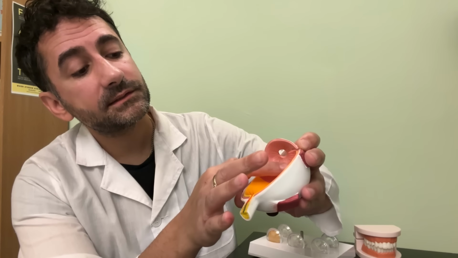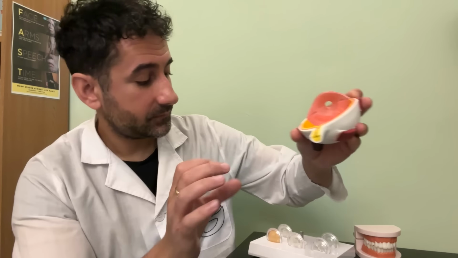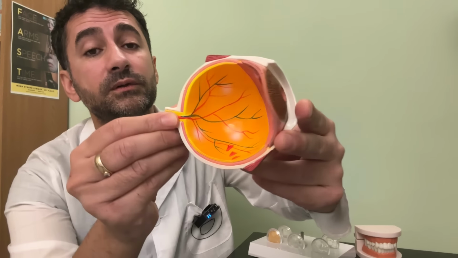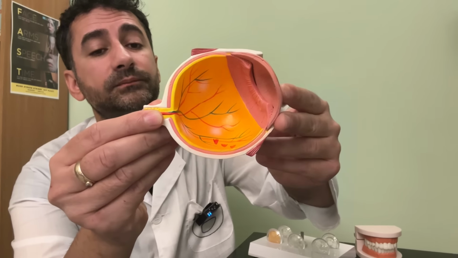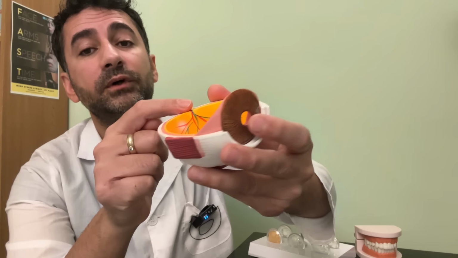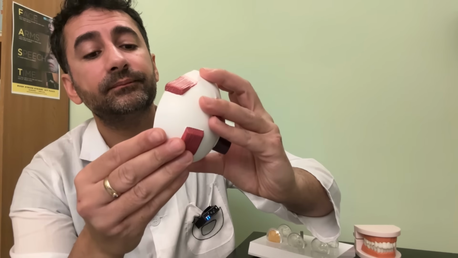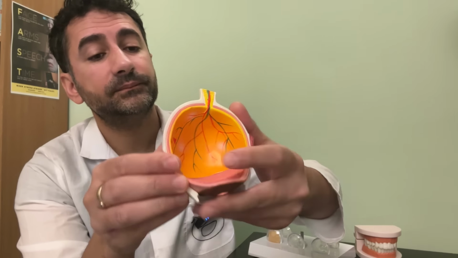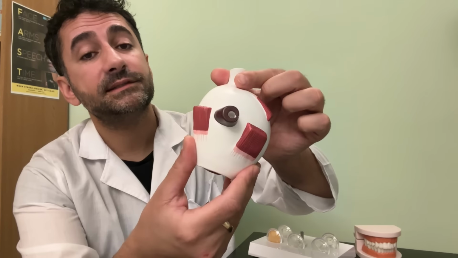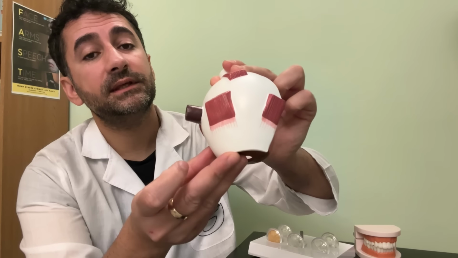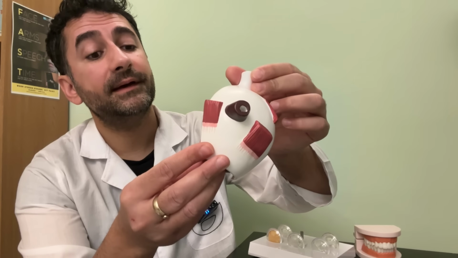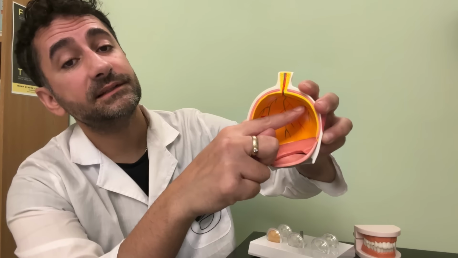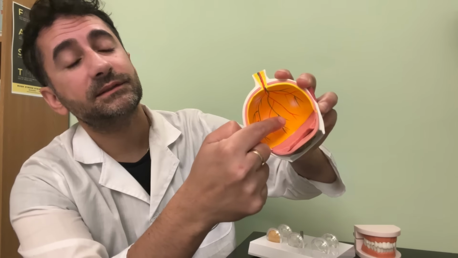You have your lens zonules there, which hold the crystalline lens in place. And then of course your inner retina, your optic nerve there, and at one of the sides you have your macula. You can see some of the eye muscles attached to the sclera there. And of course there's your vortex veins, as we discussed previously.